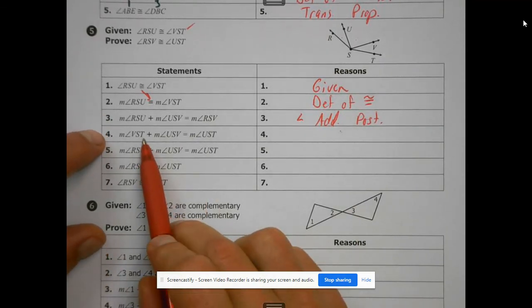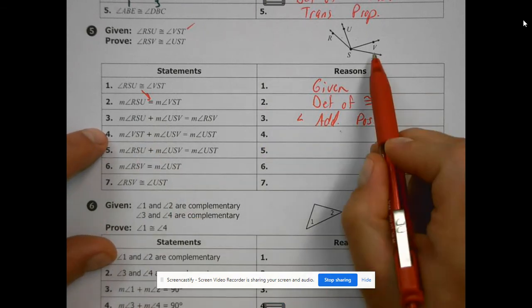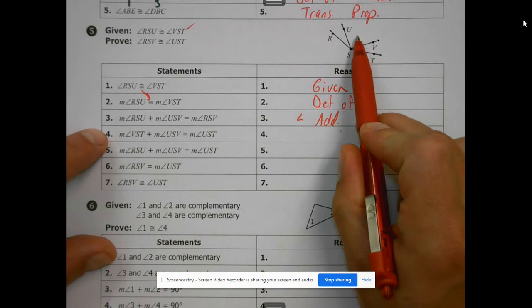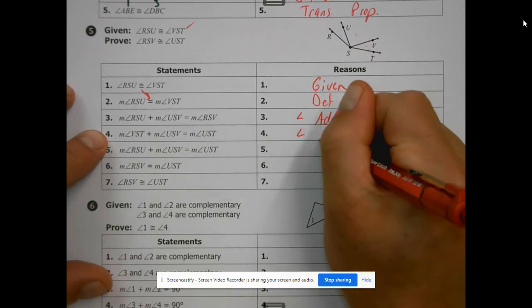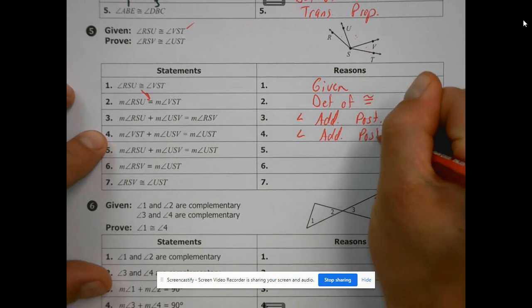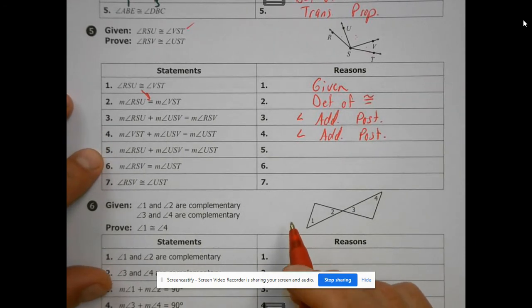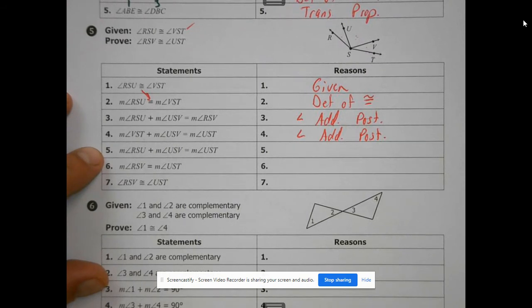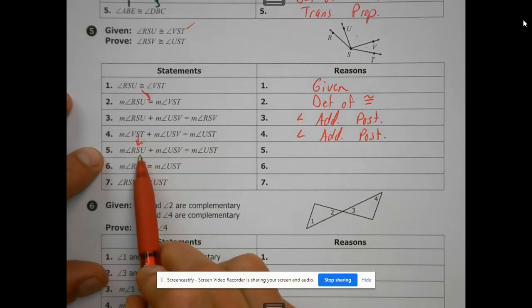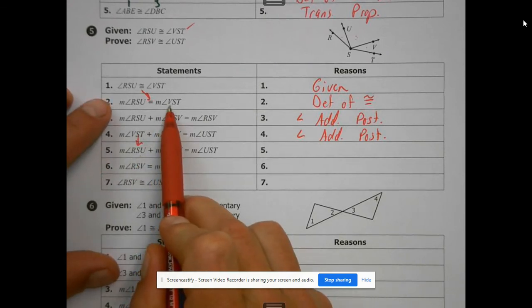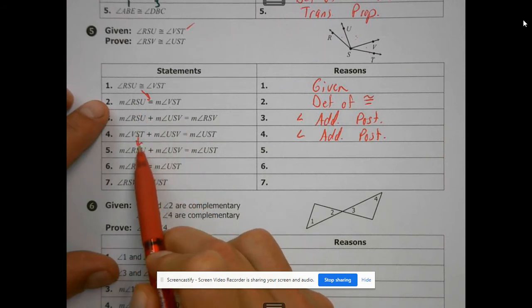Number 4, maybe this is angle addition postulate again? Let's check it out. Angle VST plus angle USV, does that equal angle UST? Sure does. That angle plus that angle equals the whole thing. So same reason for number 4. Number 5. Okay, what's going on here? Well, I know one thing. The only thing that is different from line 4 to 5 is they just replaced VST with RSU. And yes, that is a legal move. Look at this. VST is equal to RSU, so I just replaced it right here. Substitution property.